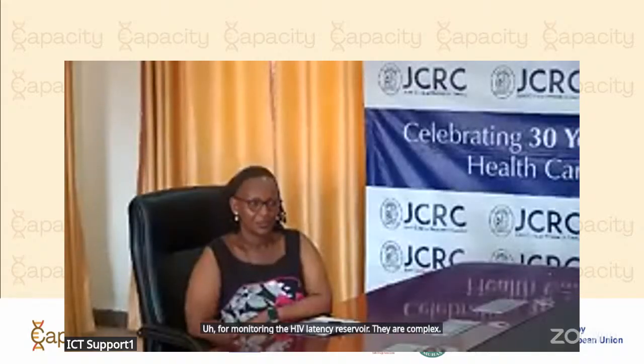So currently there are some diagnostic tools for monitoring the HIV latency reservoir. They are complex, laborious, highly specialized, like what we call the IPDA test assays.